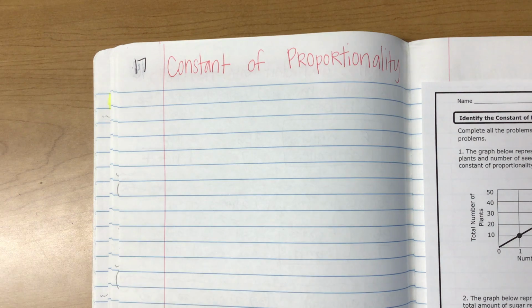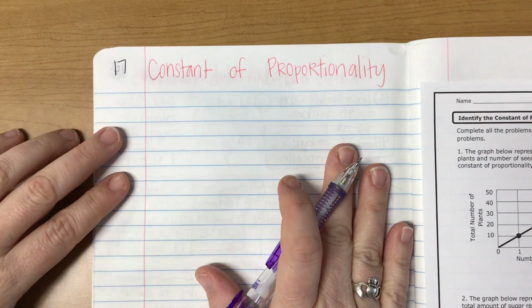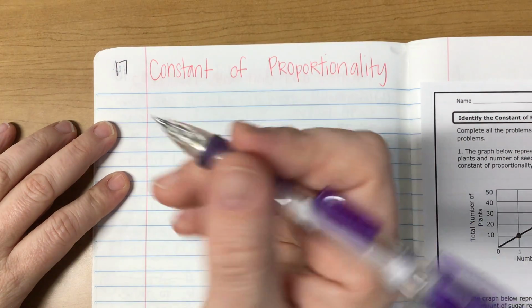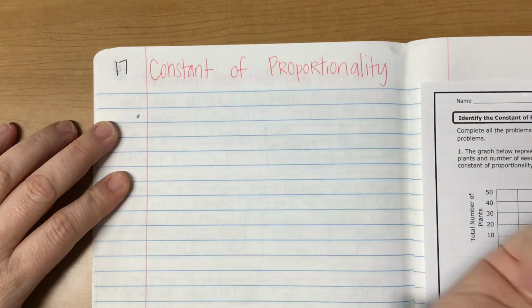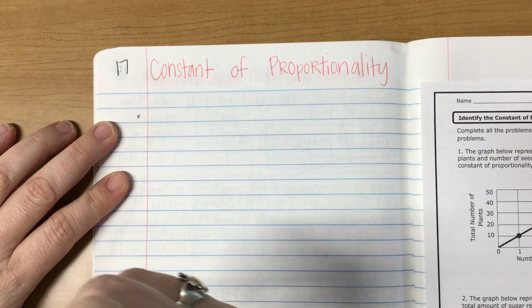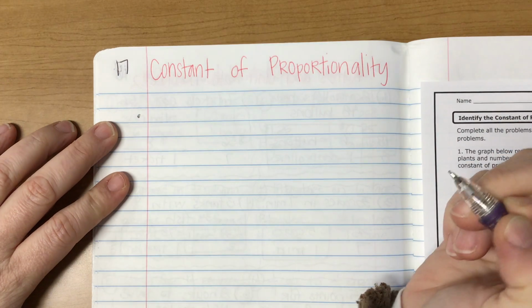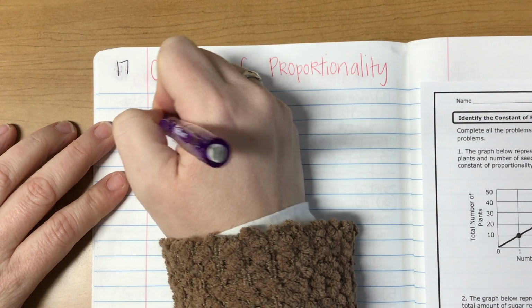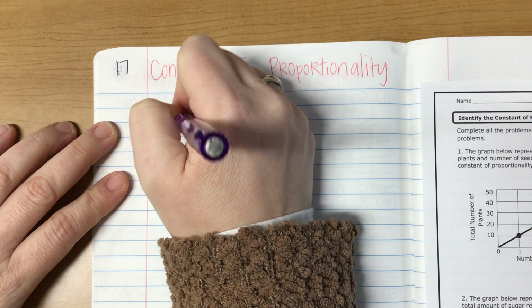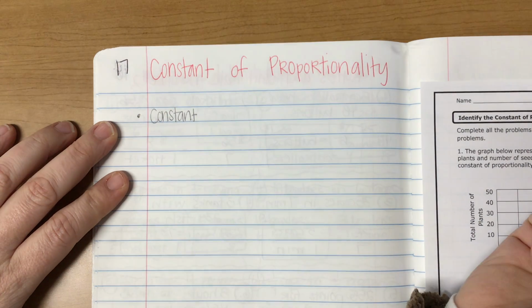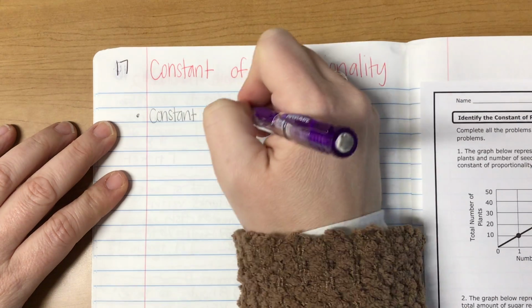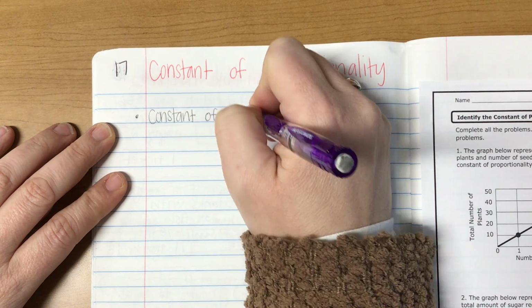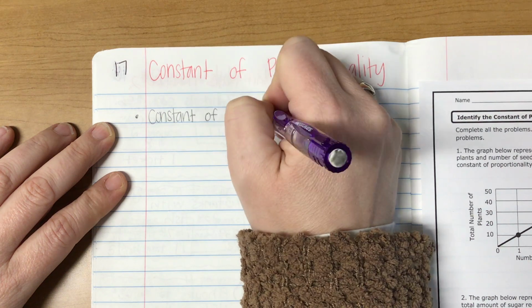There's my pencil. All right. Here we go. We're going to do a definition. Well, first we're going to write our abbreviation. One more time, writing this whole thing out. Constant of proportionality.